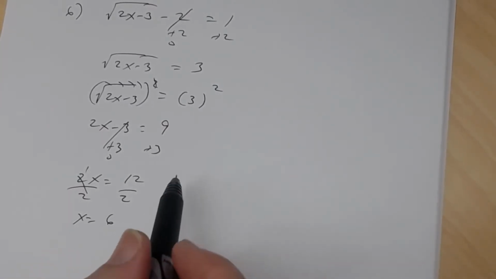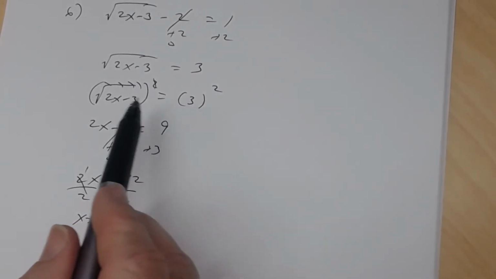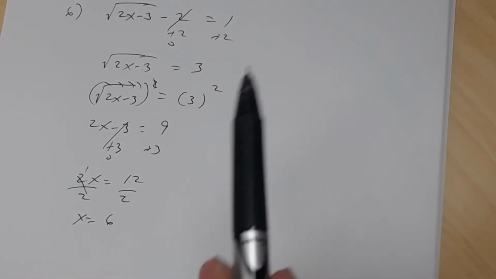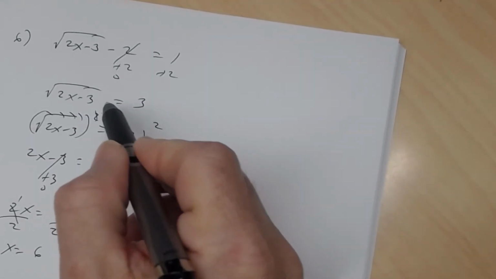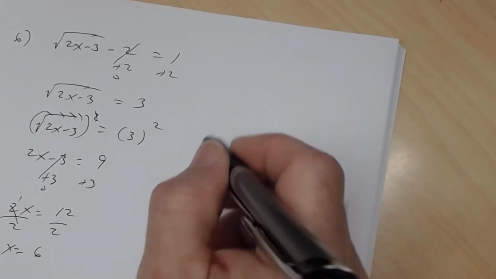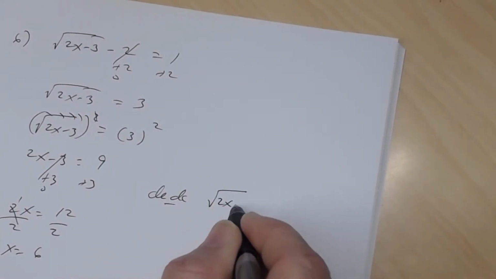Remember, this is a solution to this linear equation, and to this equation that's being squared. But is it a solution to the original? That's what you've got to find out. Now remember, always go back to the original. Don't go back to this one here, because you could have made a mistake. Just go back to the original. So let's check. I'm going to write the original. So here's my original.